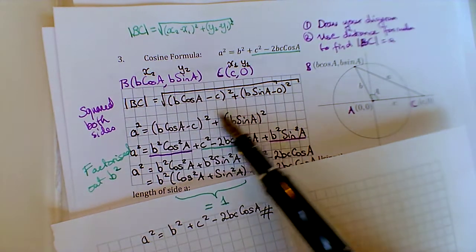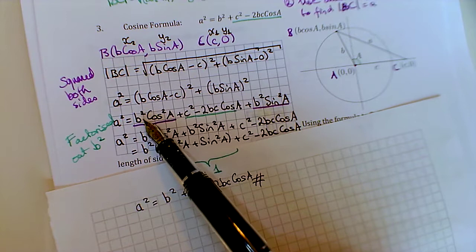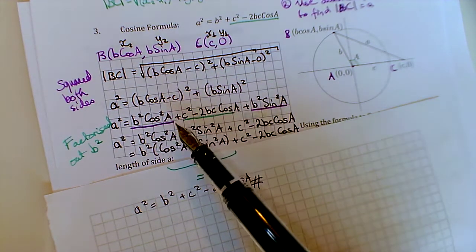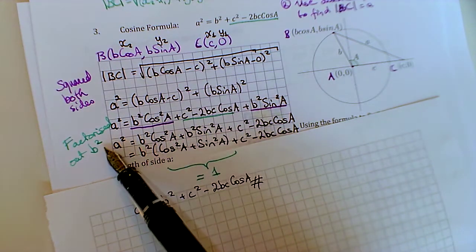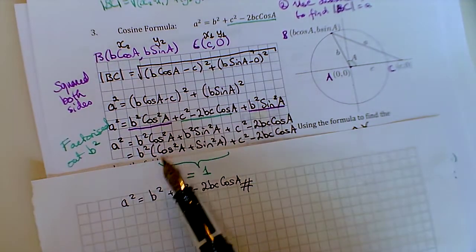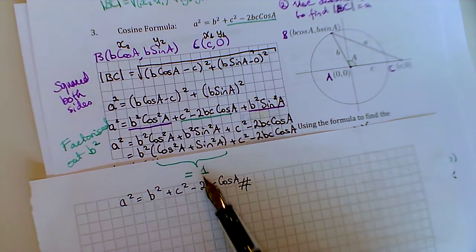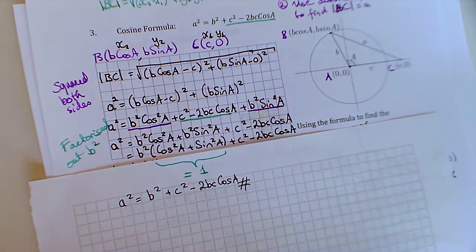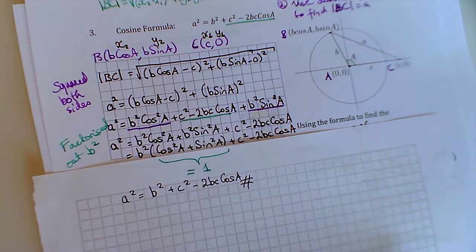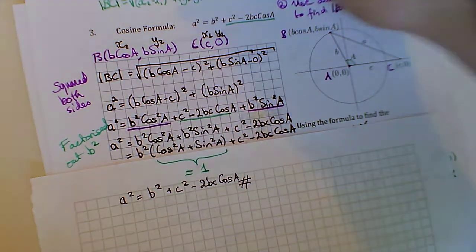So we're squaring out these brackets, and we end up with b squared cos squared a, b squared sine squared a. We put those together and factorize out b squared, which inside the brackets we'll have cos squared a plus sine squared a, and that's equal to 1. And that gives us our formula once we do all of that. Okay, so tonight I definitely want you to practice writing that out a few times so that you can learn it off, and do let me know if there's any step that you don't understand. Okay, thank you.